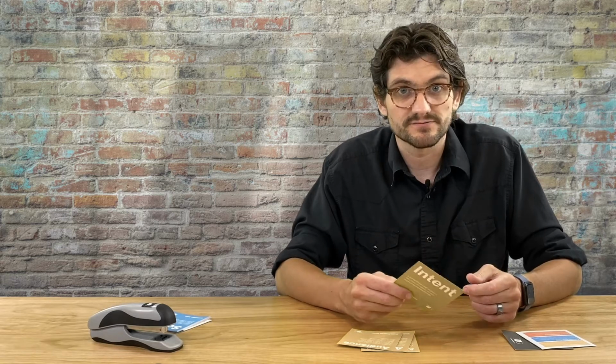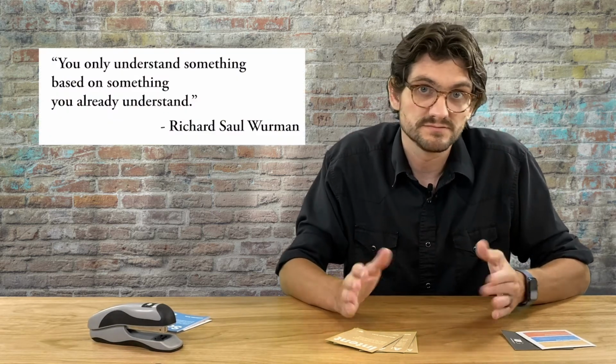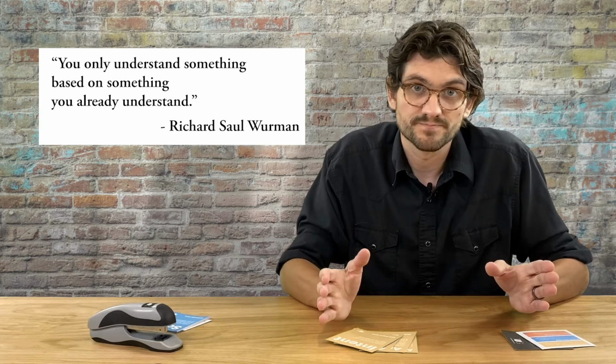When determining intent, remember, models are for making the complex clear, first for yourself and then for others. Anytime we're exposed to something new, a new job, a new project, a new client, or even a new life situation, we're trying to understand that new thing in relation to something that we already understand. According to Richard Saul Wurman, it's the only way that we can learn.